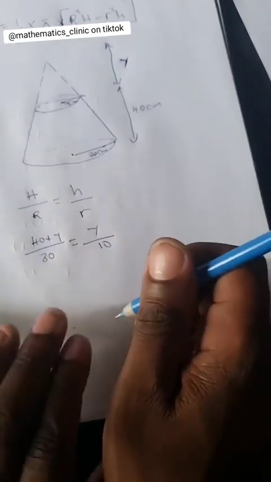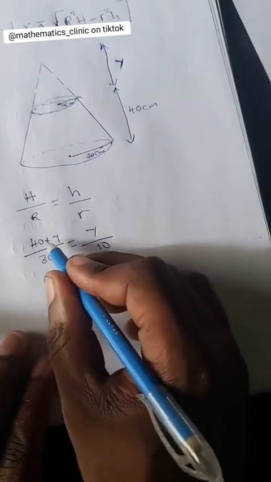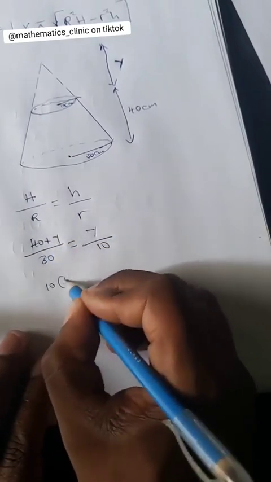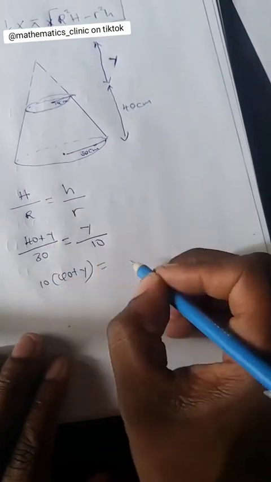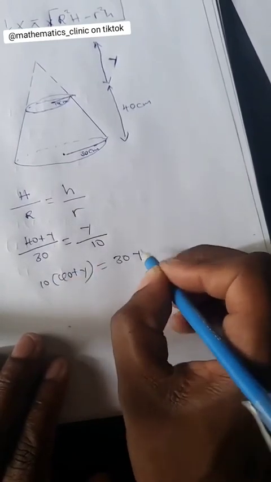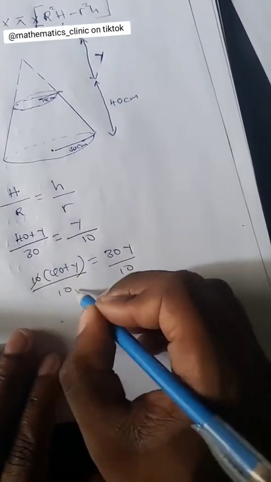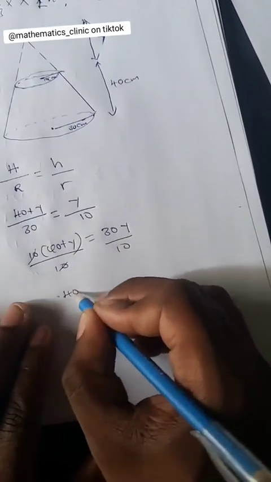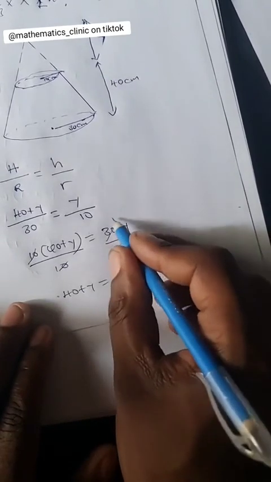Then cross multiply: 10 times (40 plus y) equals 30 times y, which is 30y. Then divide by 10 on both sides, so we get 40 plus y equals 3y.